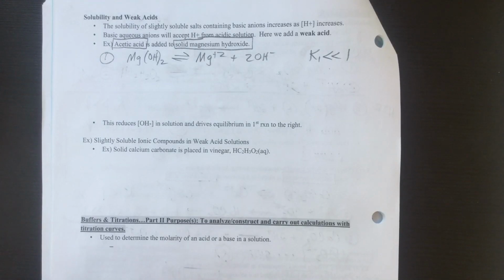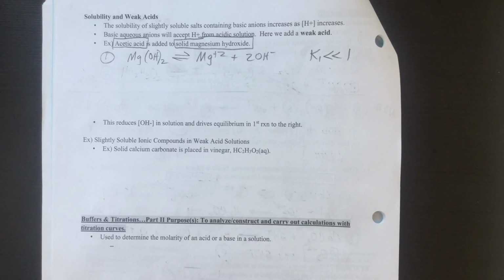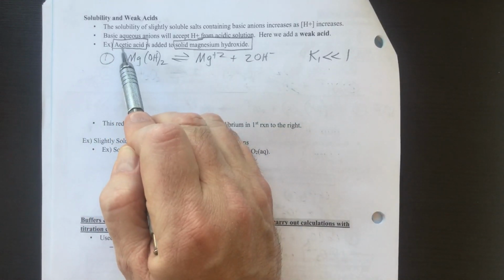Hey folks, just looking at another problem related to how acids will increase the solubility of these slightly soluble compounds. So here we're looking at acetic acid. Now remember that is weak.